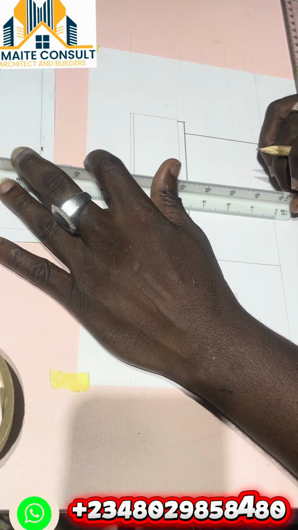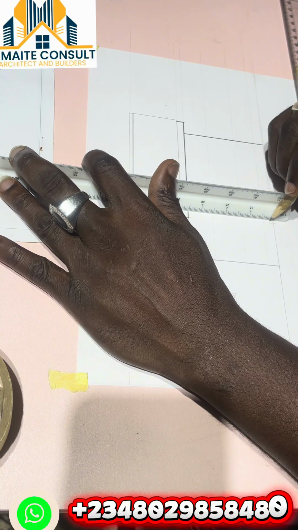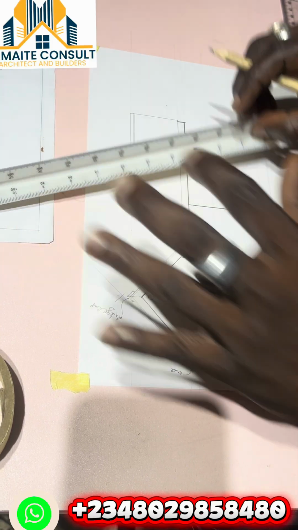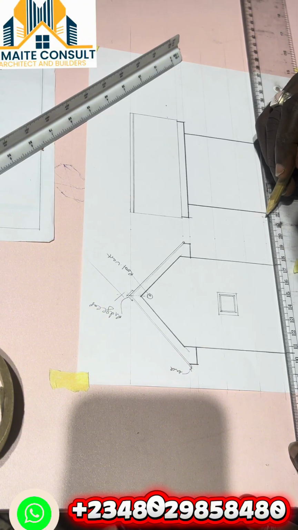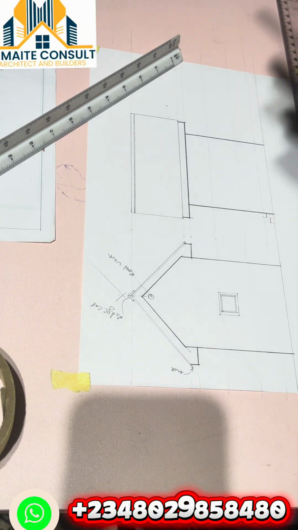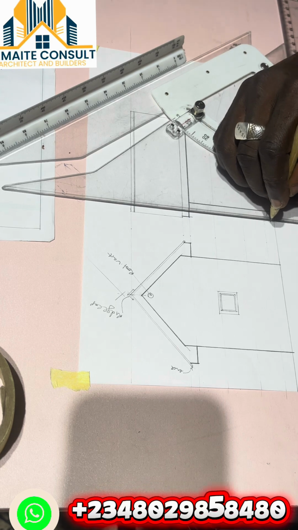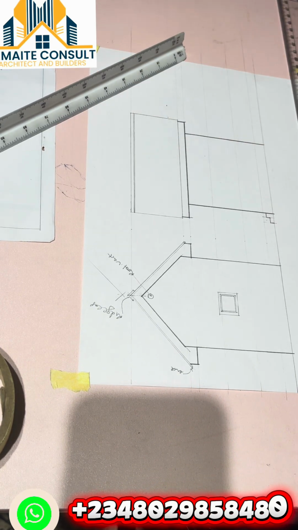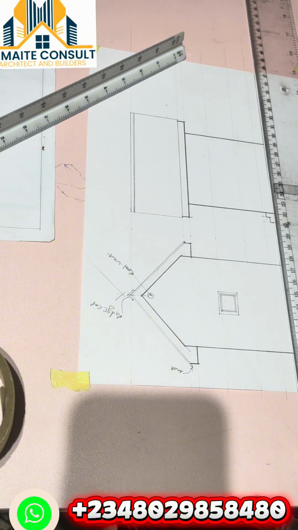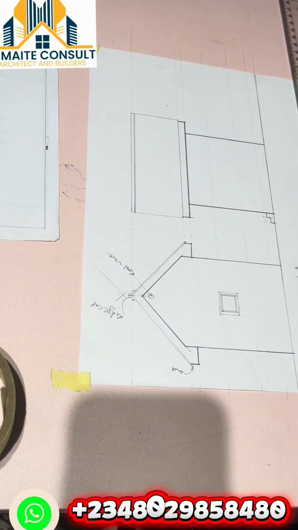The riser is 150. 1 and 2. So it's easy. 1, 2. The last one will be inside the shop. The step up. So, ladies and gentlemen, we are done with the back and the right elevation.